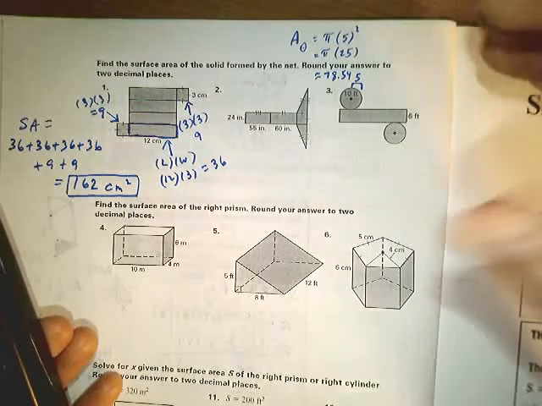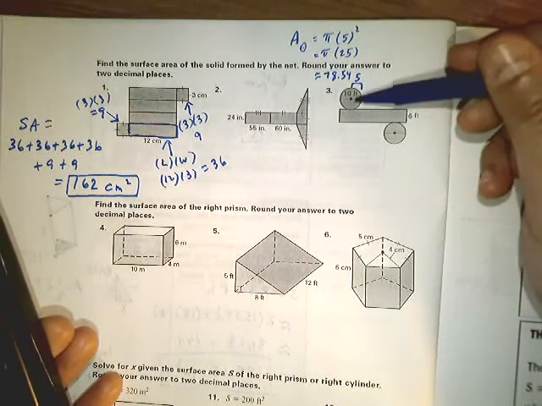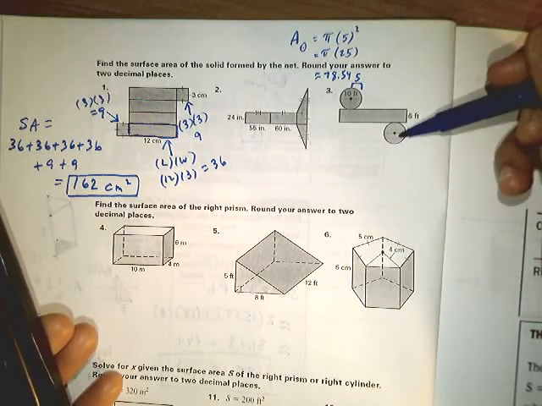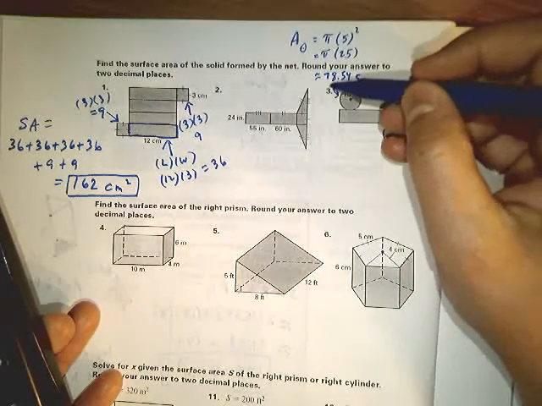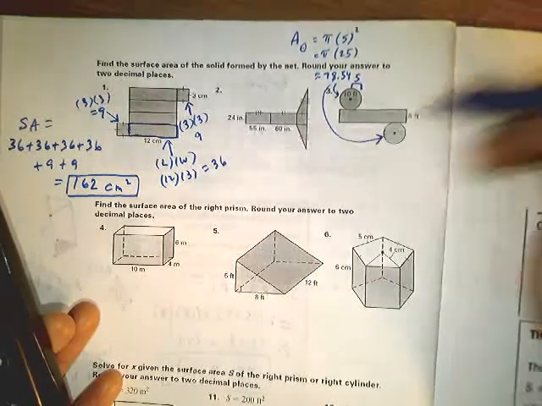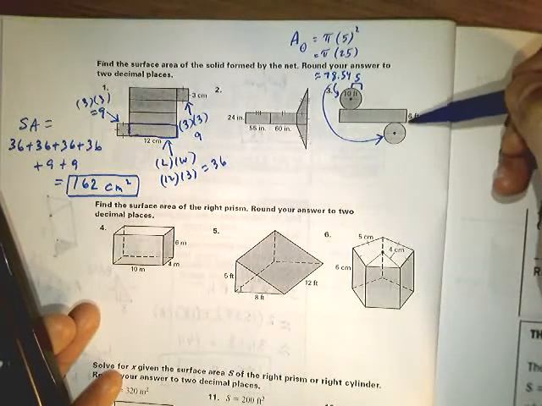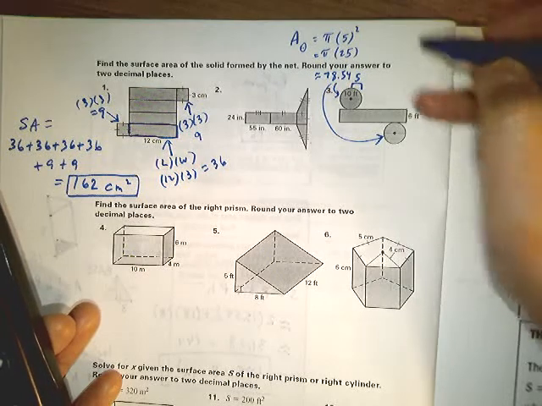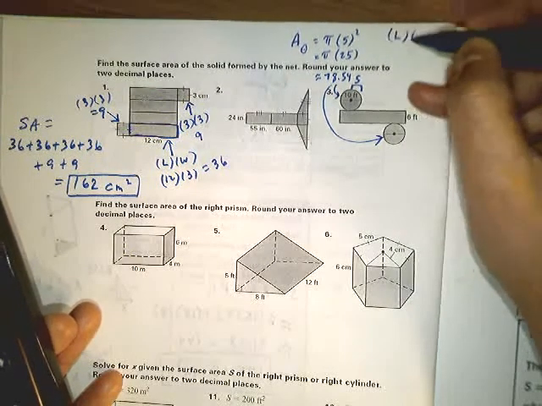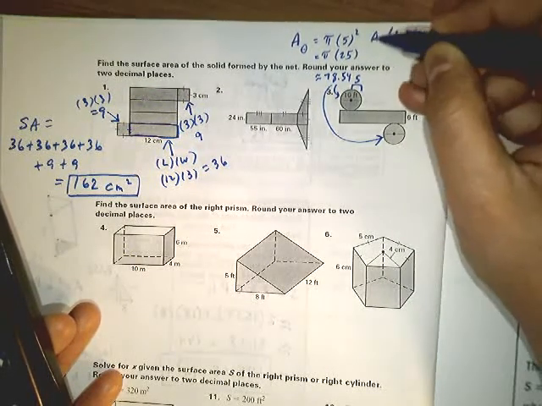And I'm assuming, since it looks like it would be a can of soup, that the shapes on the top and the bottom are the same. I'm assuming the area here is the same as the area here. So that would be the area for that and the area for that circle. And then how do we figure out this rectangle? Well, we would need length times width, right? The area of the rectangle.